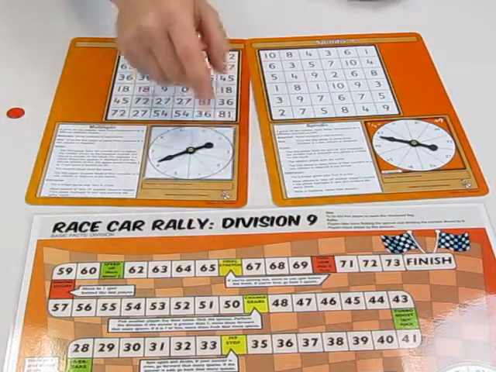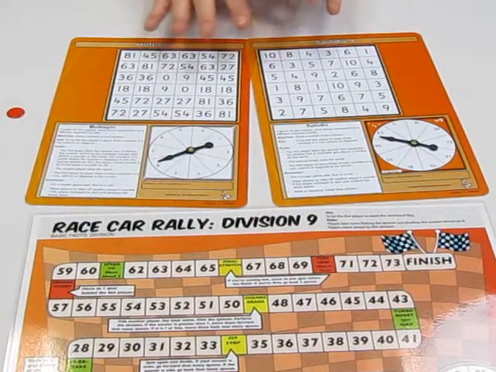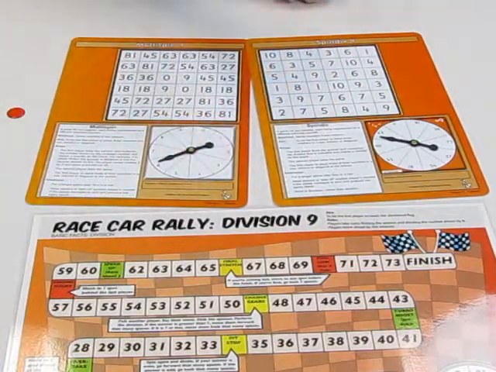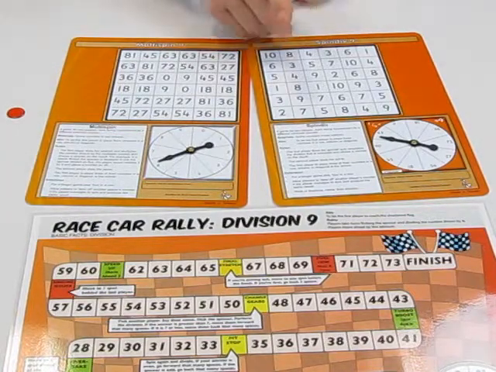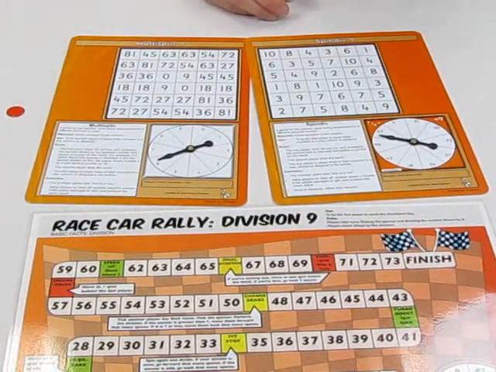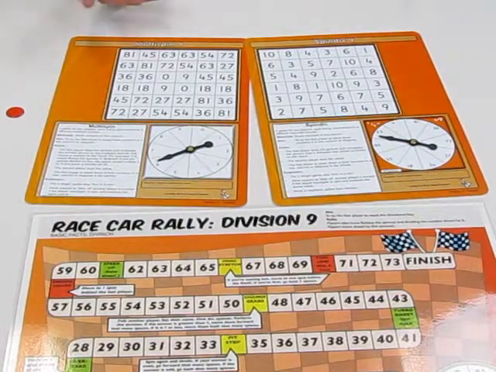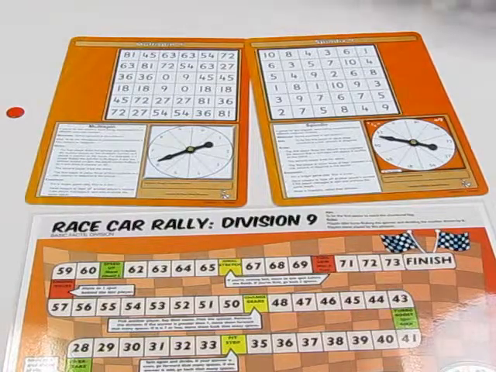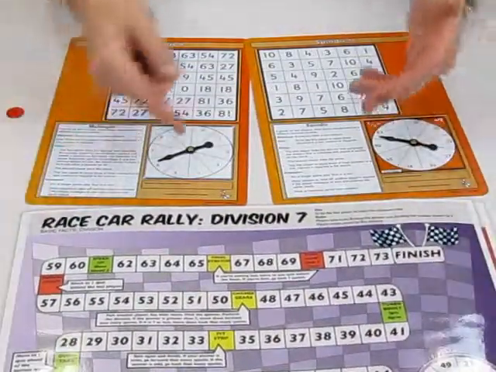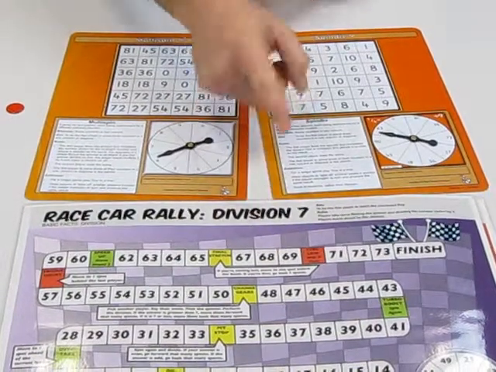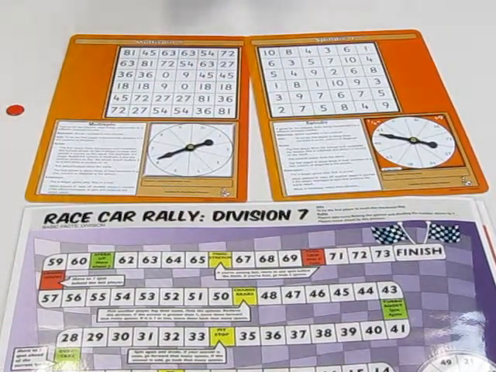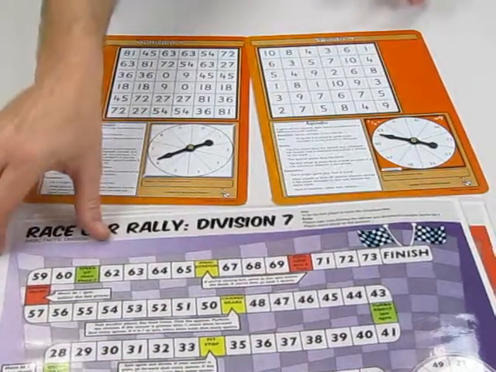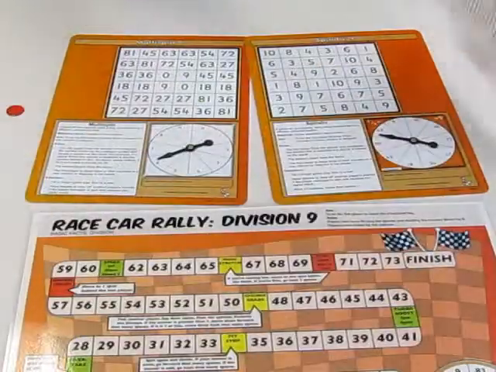So orange, orange, orange. In a classroom, I might have kids playing all of Multispin, Spindiv and RaceCar Rally Division, to try and see the links between multiplication and division. Or I might say that some of these children are better at dividing by 9, or better at dividing by 6, or they need practice in something else. So for example, some children need practice in 7, some might need practice in dividing by 2, and so forth. It's about differentiation.